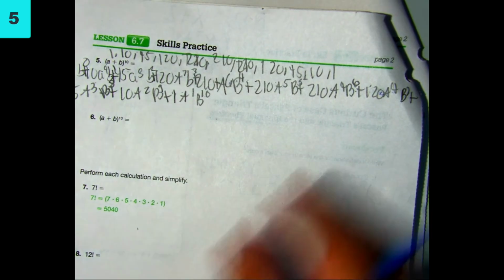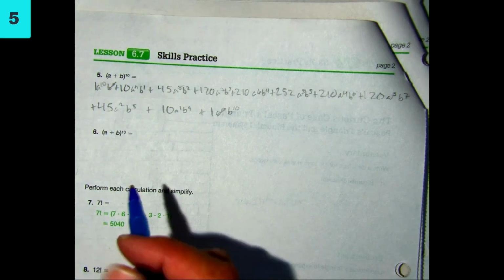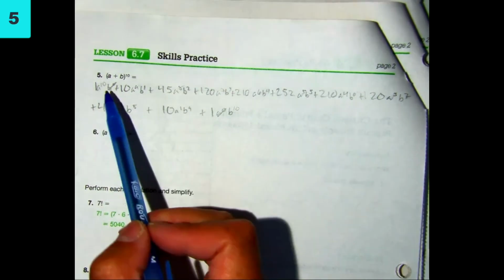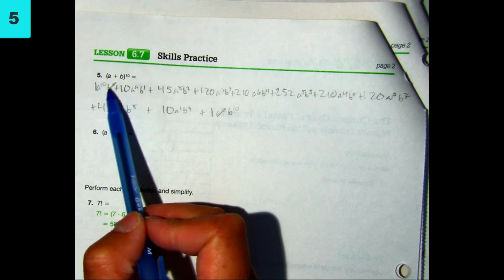Alright, let's look at this one. Brian M. Let's count the exponents for b.